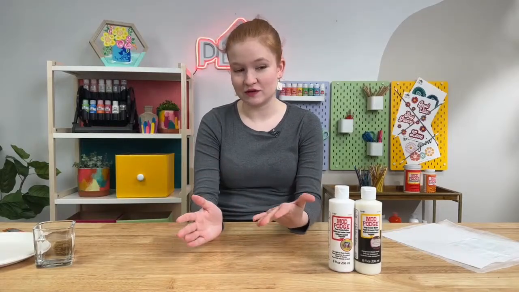Today we are talking all about Mod Podge photo transfer and Mod Podge image transfer. If you're totally unfamiliar with both of those words, they are two really wonderful formulas in our Mod Podge family that allow you to transfer precious family photos, really any photo that you want, onto a variety of different surfaces.